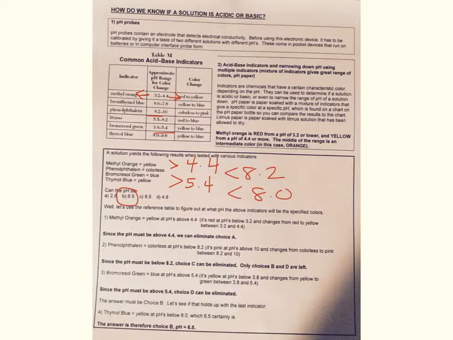If we go down to the bottom, that's what it was. You can read through all the choices. Okay, that's lesson 1, and now you can do the practice work.